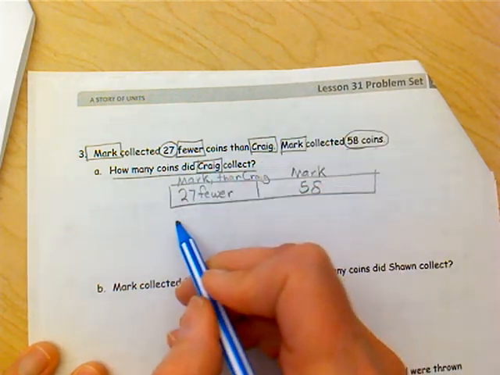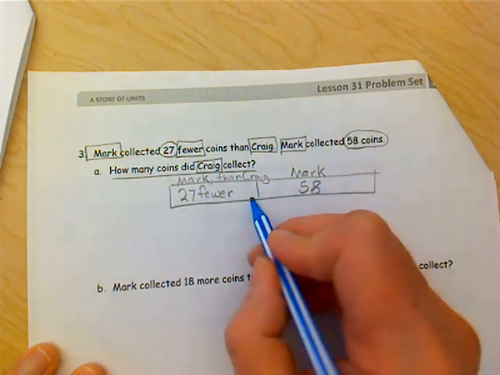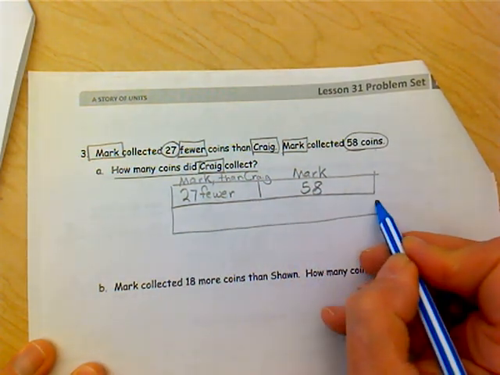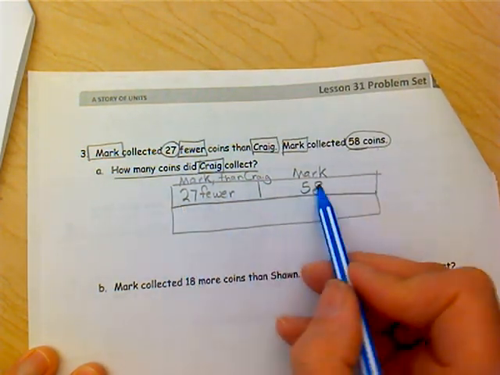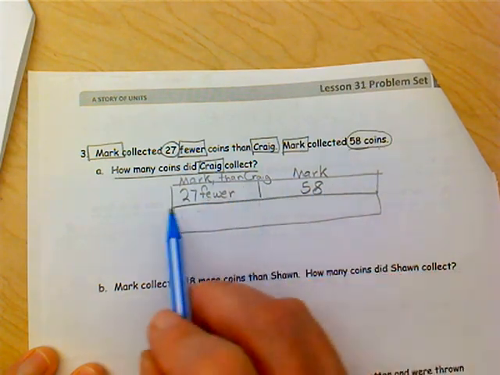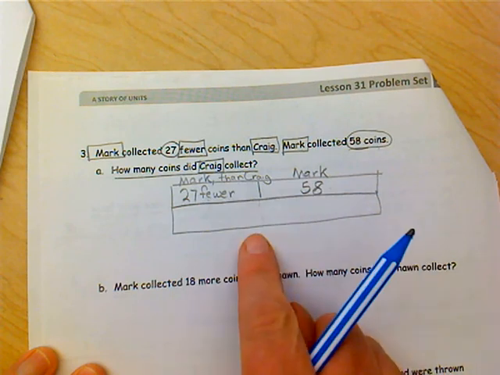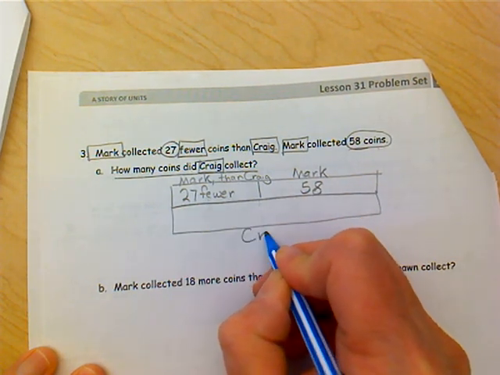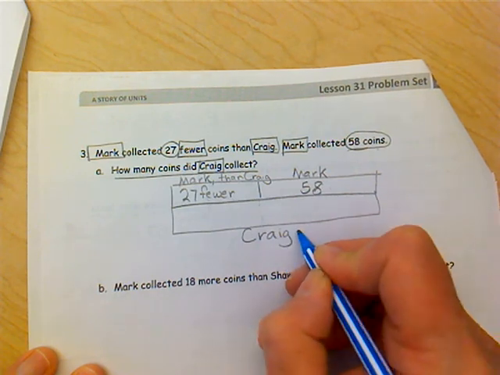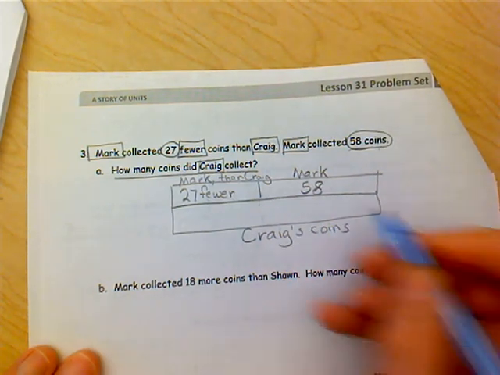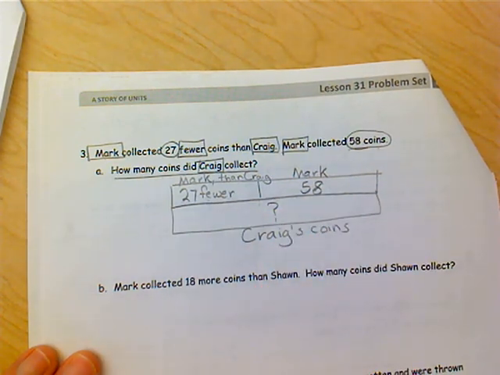Okay, so Mark has 27 fewer than Craig. Mark has 58. And if I don't miss my guess, I'm going to combine those two numbers, because he has to have fewer than Craig. Craig's number is going to be bigger. And I am looking for Craig's coins. How many did he have? Craig's coins. Okay, so this is my big unknown here.